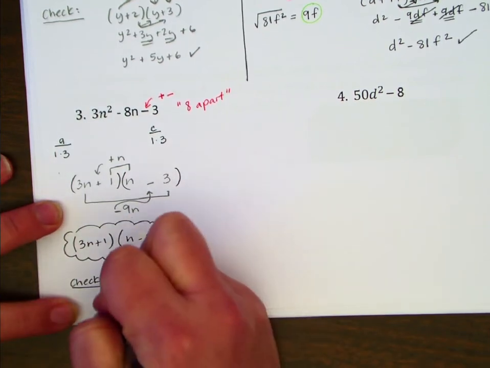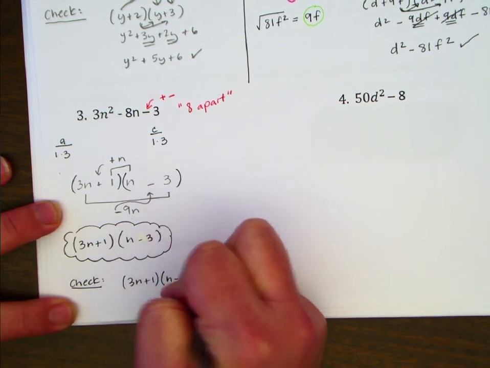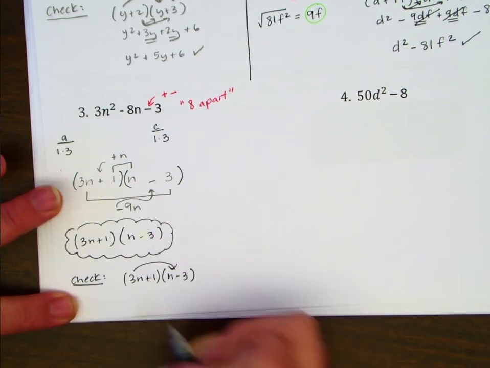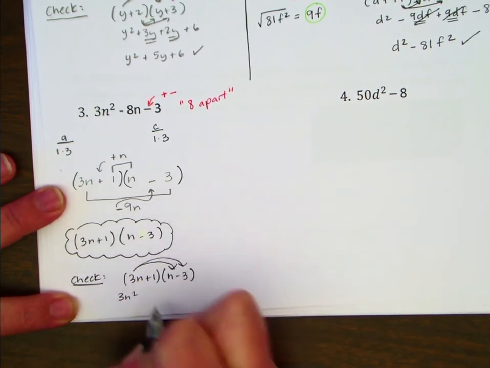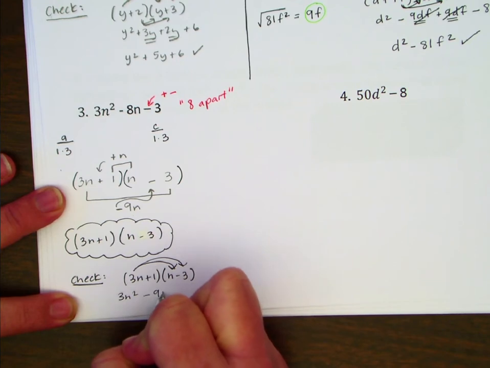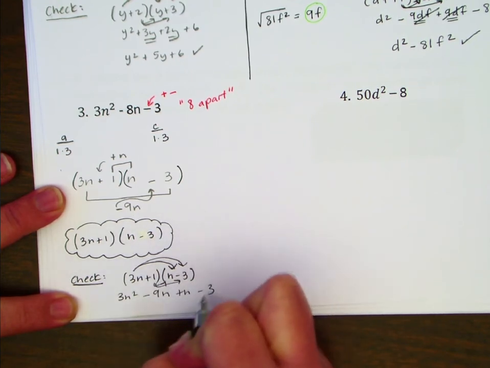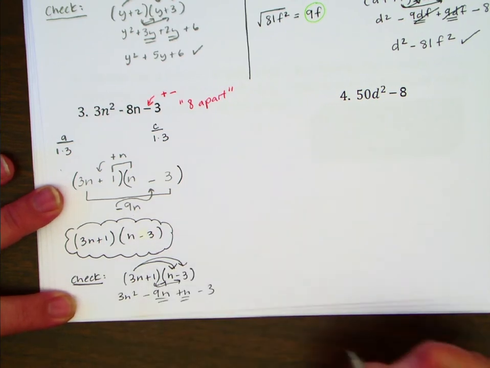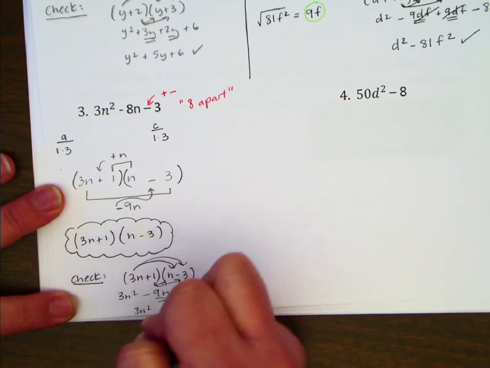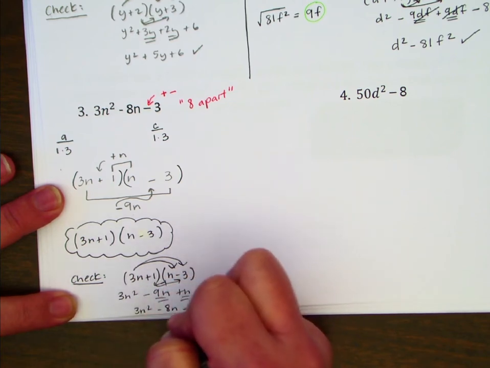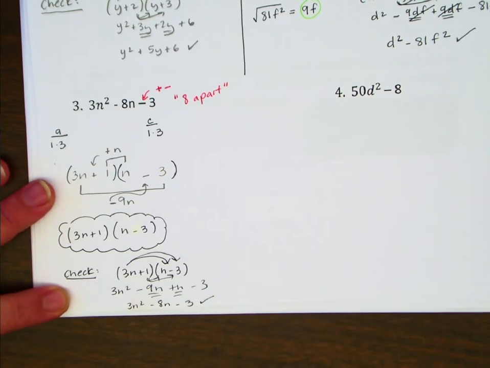At this point, you guys should be the masters of foiling or boxing, so I'm just going to do this like super fast. So 3n times n is 3n squared, and then I have a minus 9n plus n minus 3. Combine like terms, what is that, negative 8? So 3n squared minus 8n minus 3. Check. That's what I wanted. All right.